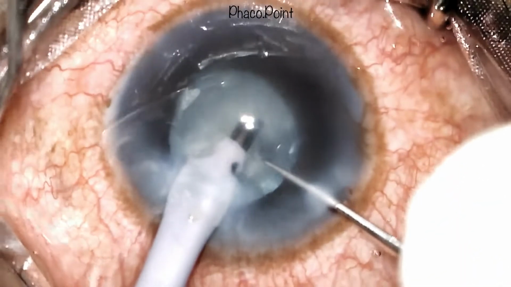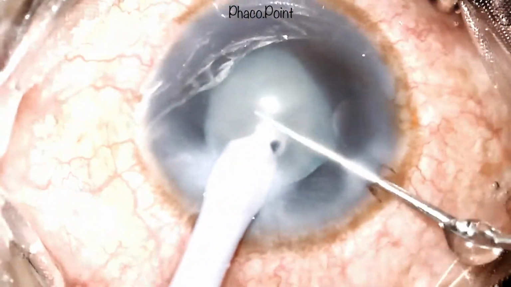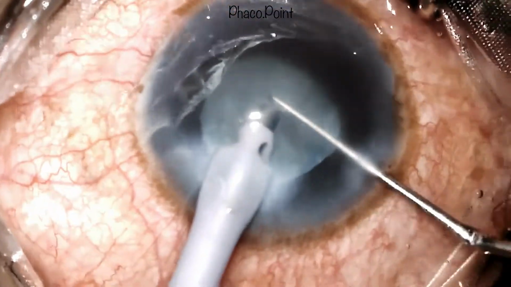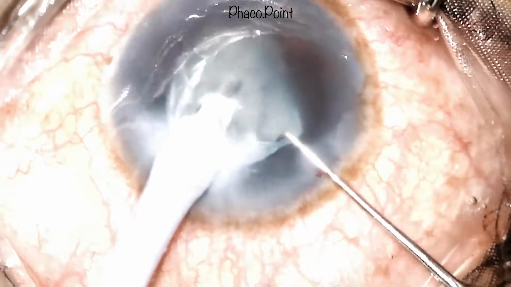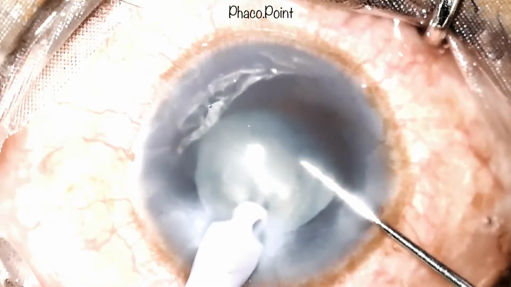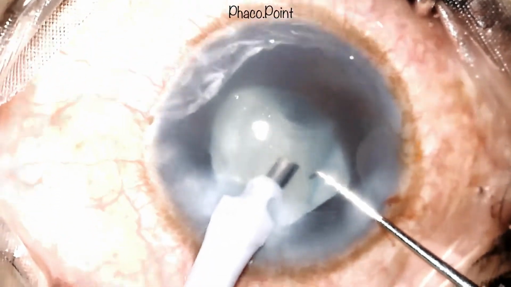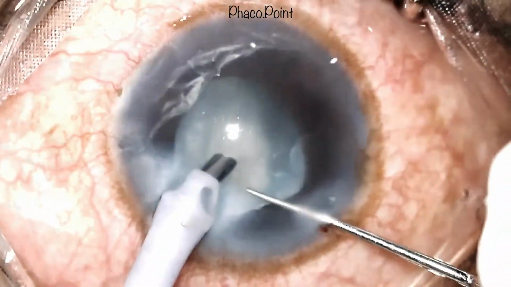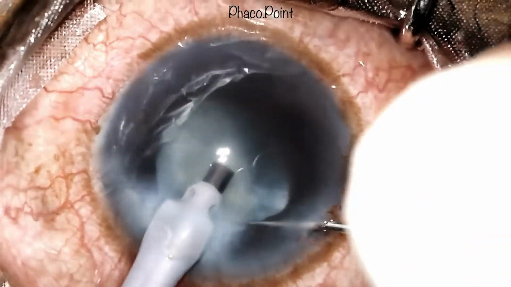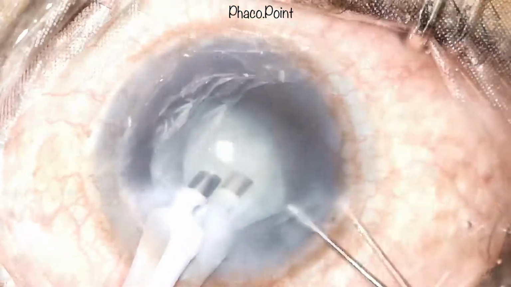It is chopped into two heminuclei, following which each heminucleus is further subdivided into smaller emulsifiable fragments, after which each and every one of these fragments is emulsified. What's different in these cases is the fact that you're working within a very shallow anterior chamber and looking at emulsifying a very large, thick, intumescent nucleus. It's very important to intermittently stop and replenish the viscoelastic into the anterior chamber with a view of protecting the corneal endothelium from significant damage.